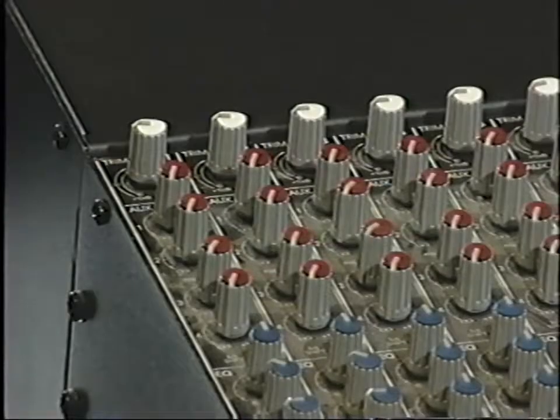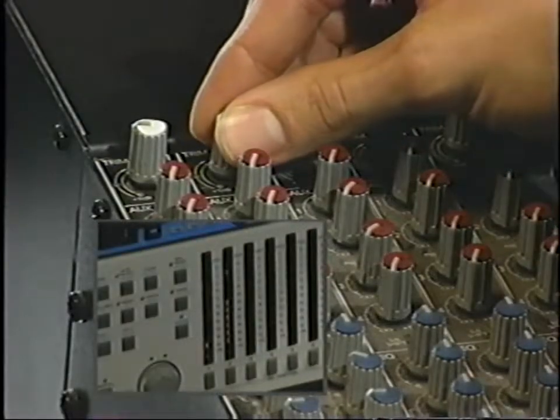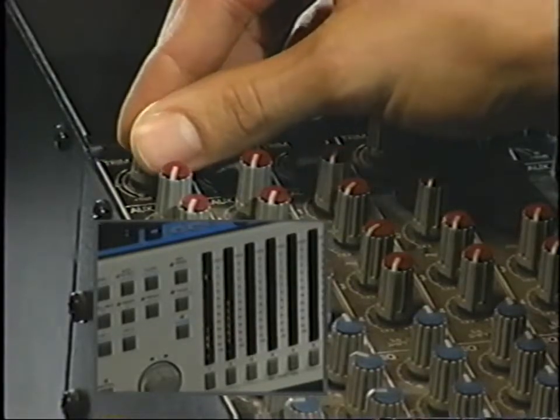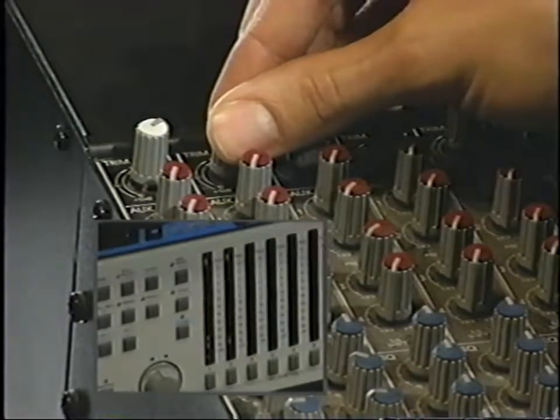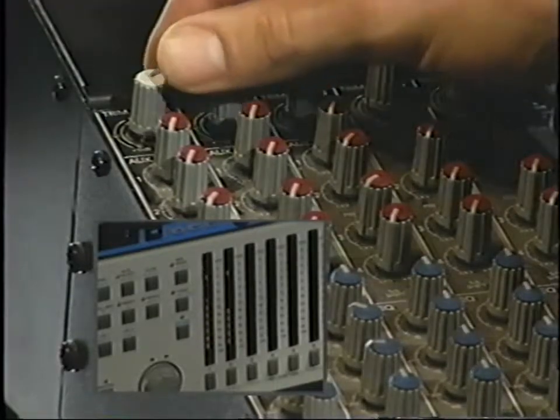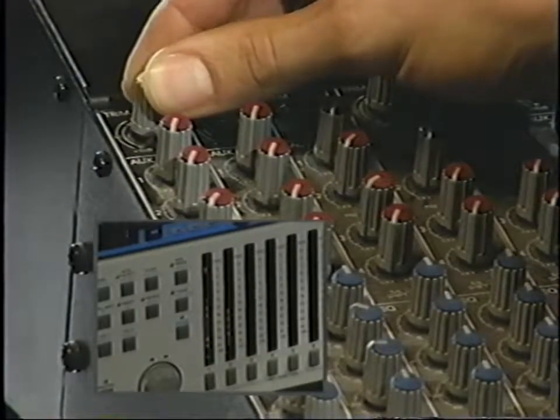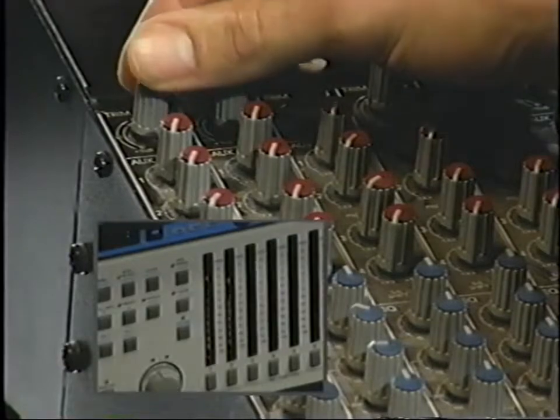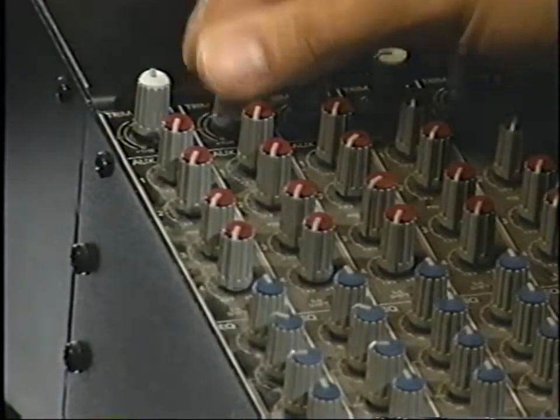Now I'm going to turn up the preamp until the volume peaks at the tape. After it peaks, I'll back it down just enough to keep it from peaking. Now, let's return it from tape so we can hear it.